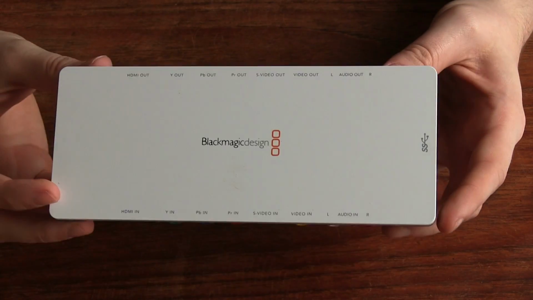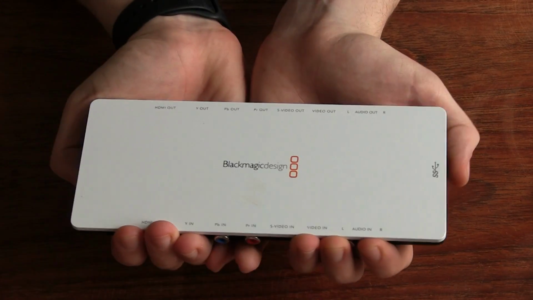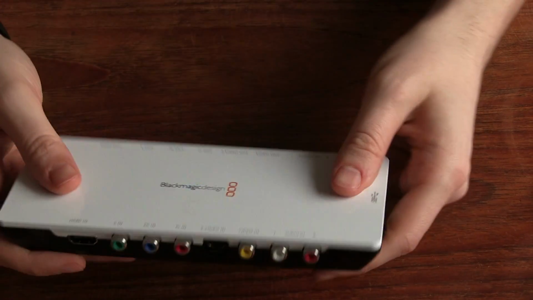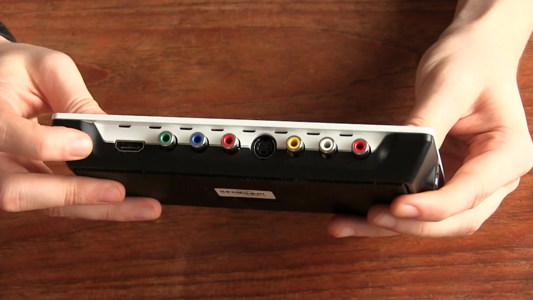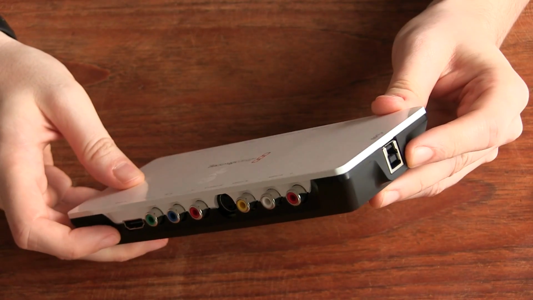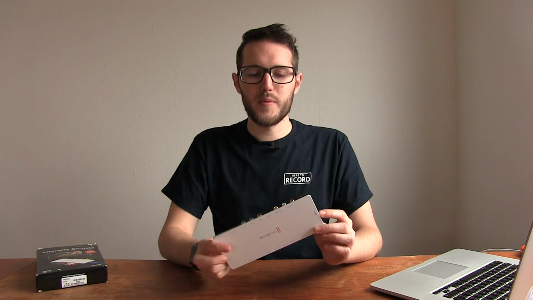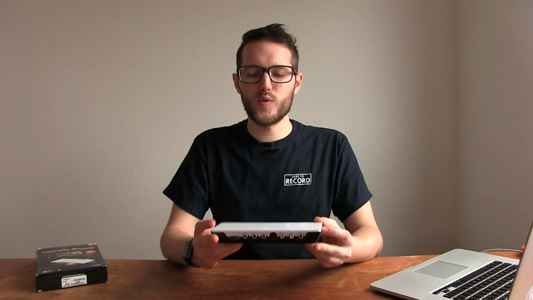In terms of cons, I would say the device is just a little bit bigger than I would like it to be. I only really use the HDMI in and the USB connections, so for me it is way overkill for what I use. If you're somebody who wants the component or the composite inputs and outputs, then that could be really great for you. But for me, it's just a little bit big for what I use it for.